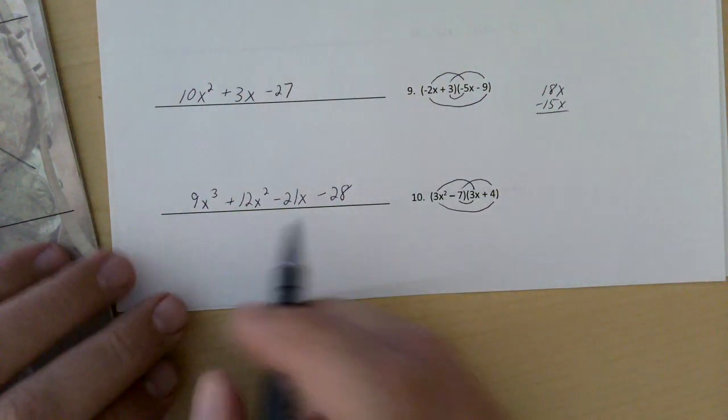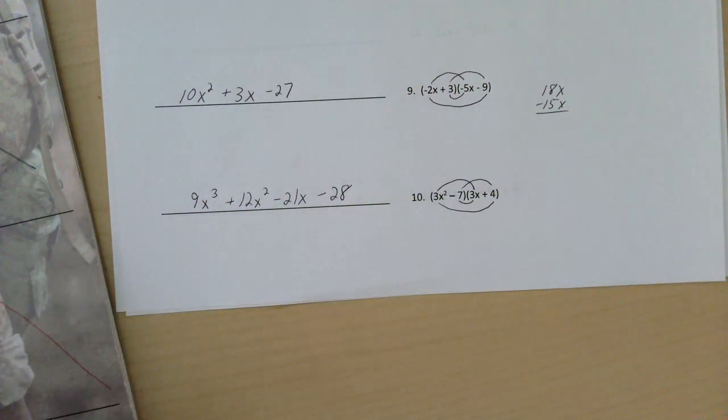So in this case, I can't simplify this to a trinomial. So my answer is a polynomial with 4 terms. These are all unlike terms. Okay? So first page, done.